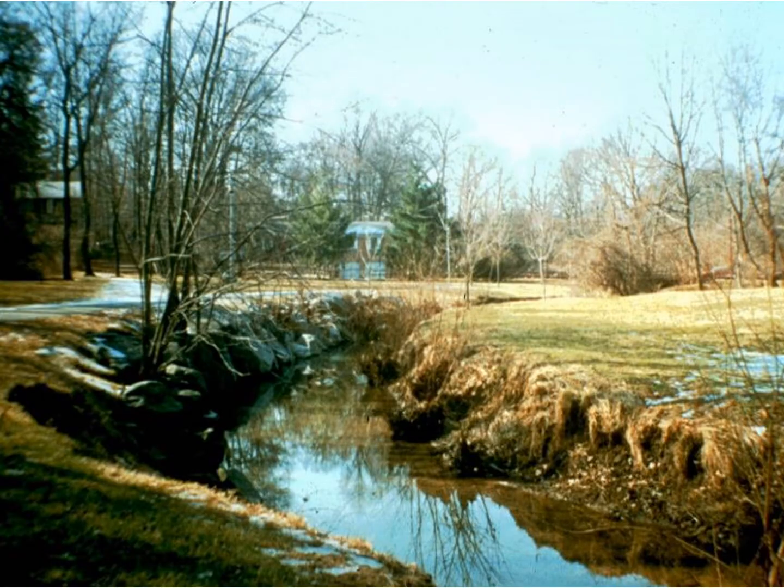This is a stream in an urban park that suffers from erosion. I would like to point out that the areas on both sides of the stream have been mowed all the way down to the stream's edge, which contributes to erosion issues and allows contaminants to enter the stream. So how can we fix this problem?